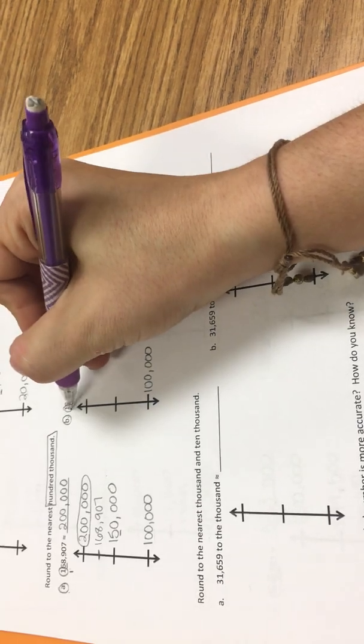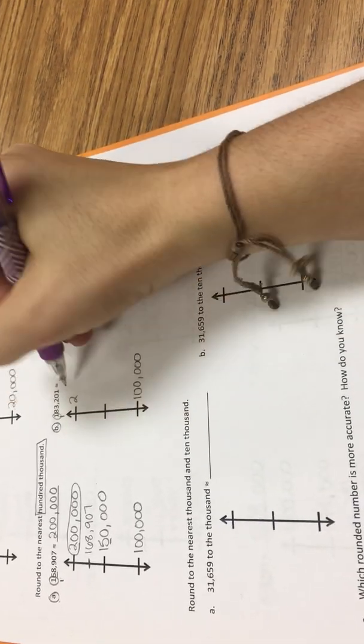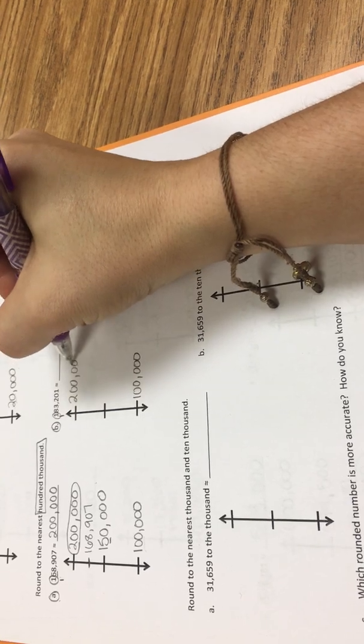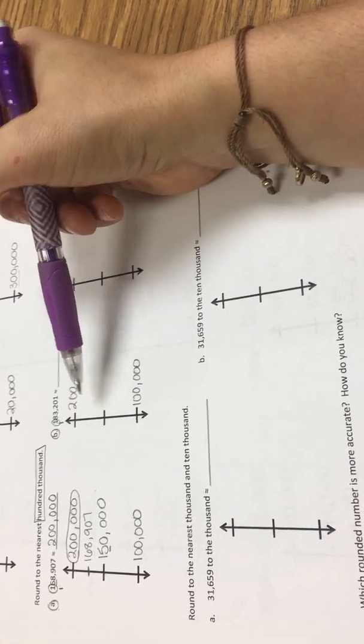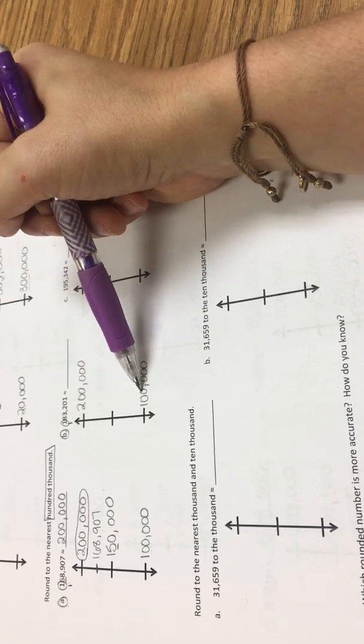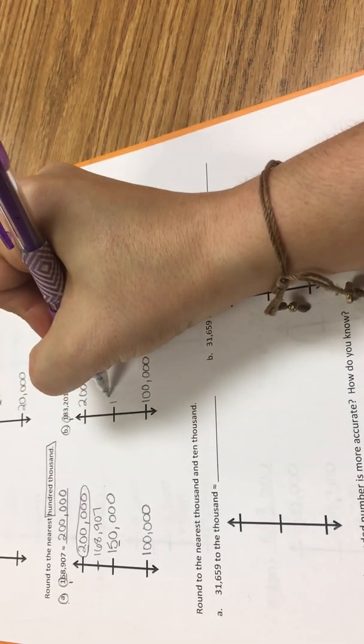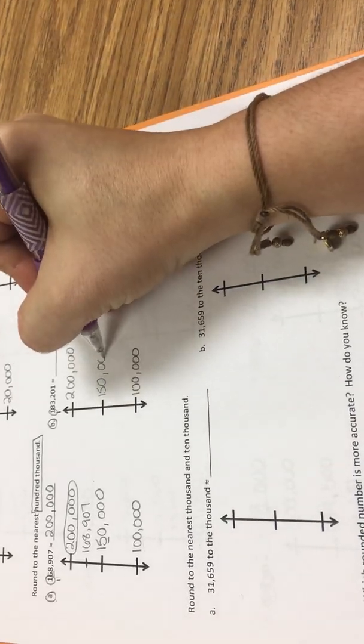If we add another 100,000 to get our endpoint, how many 100,000s would we have now? We would have 200,000. And just like before, what would be our midpoint? Well, I know that between 100 and 200 is 150. So our midpoint would be 150,000.